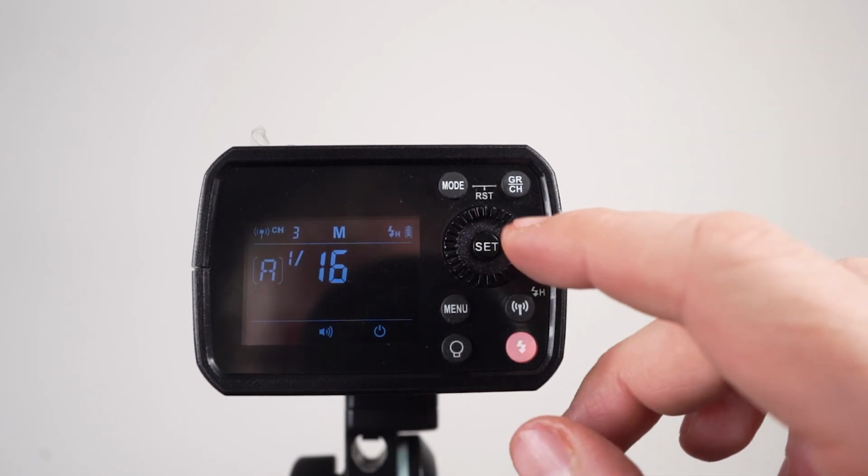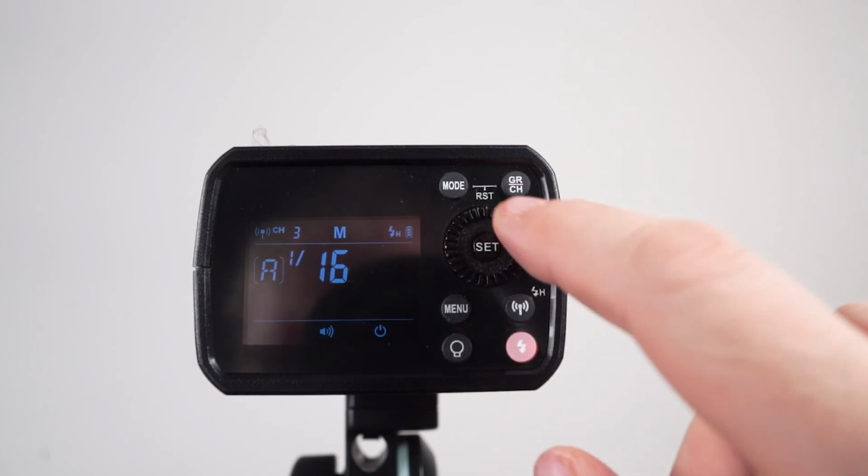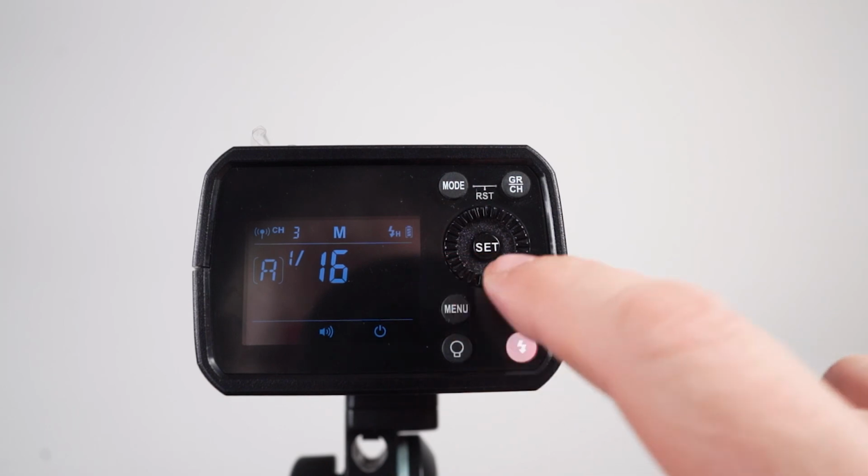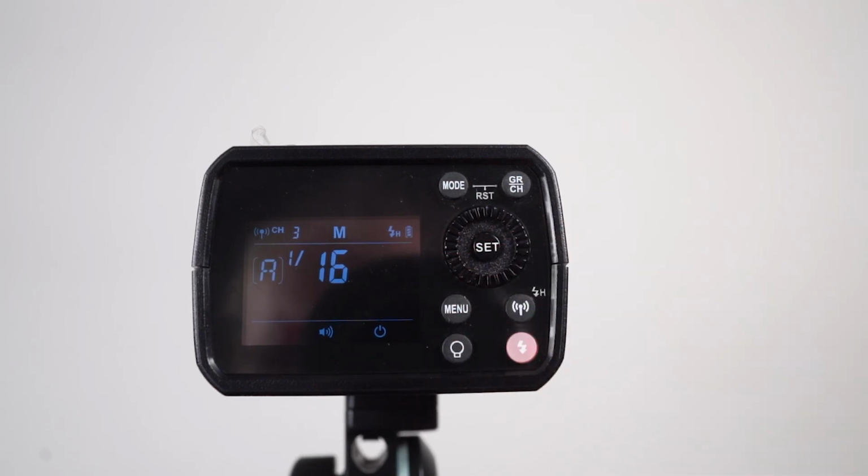And finally, of course, we have the main dial, the control wheel here with a set confirmation button inside. This is basically all controls that are important to know for your Godox AD200 Pro.